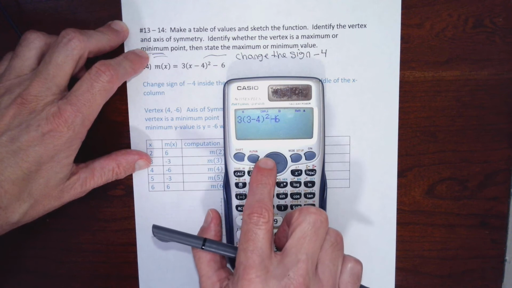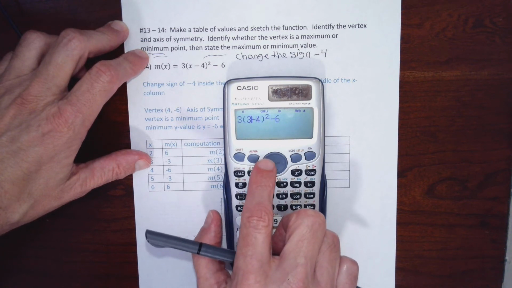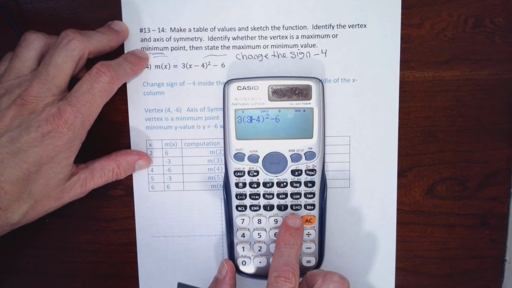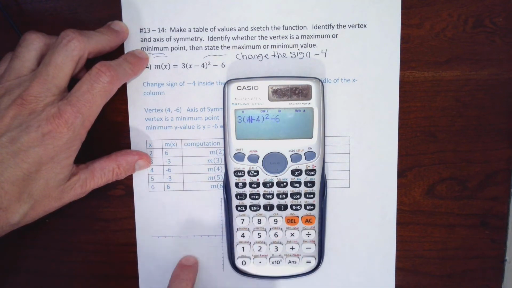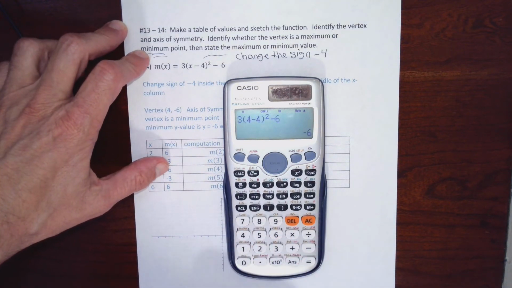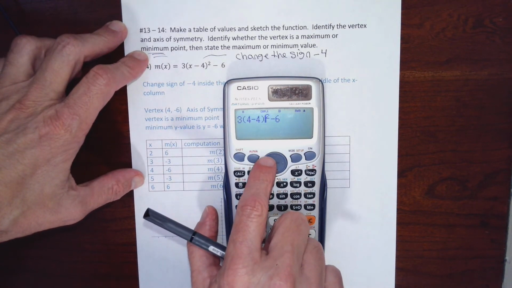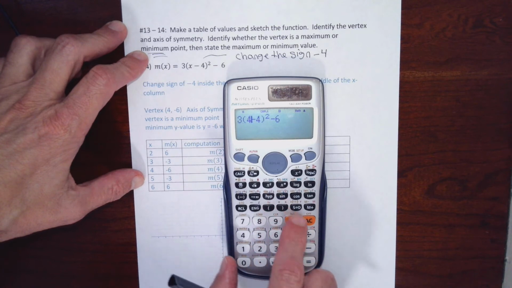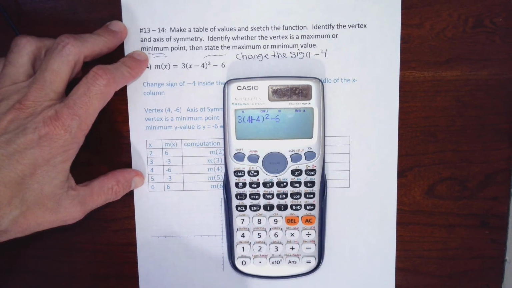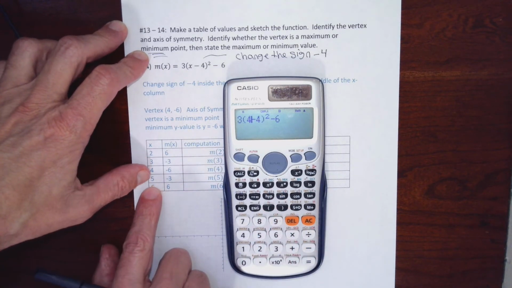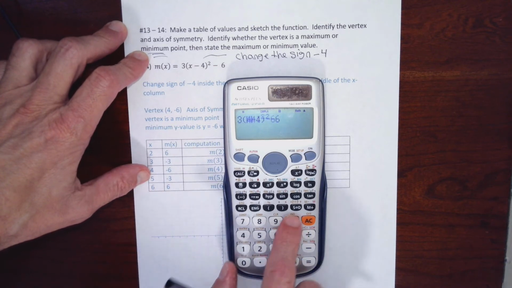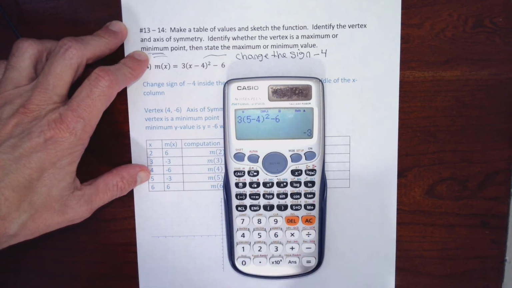If I want to, I could just back up using my cursor, hit delete on the 3 and change it to 4 to get the y of -6. Similarly, if I didn't want to type everything again, I could just use my back arrow, get my cursor flashing right next to the number 4 that I want to change to 5, hit the delete key, type in 5, and hit equals. And so I can get all the points that way.